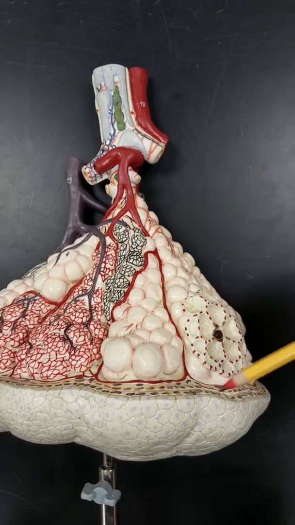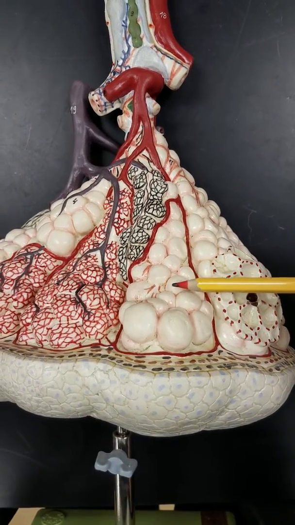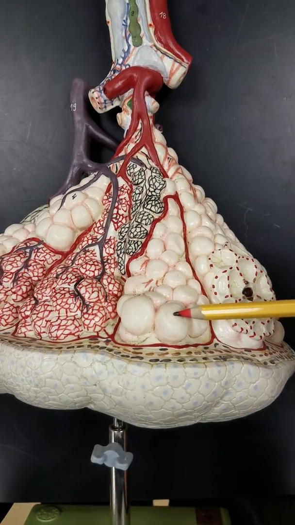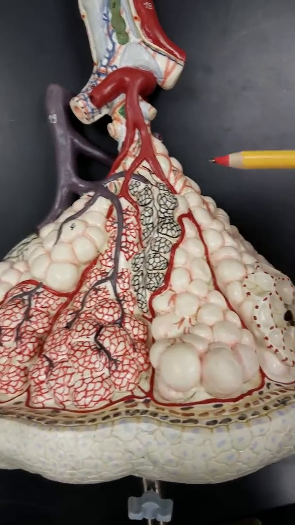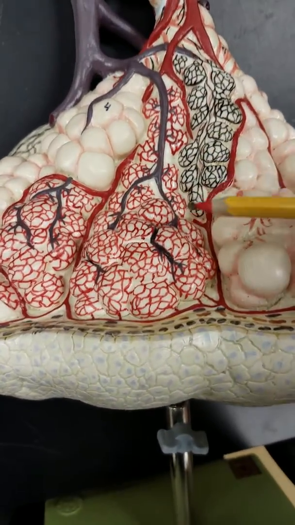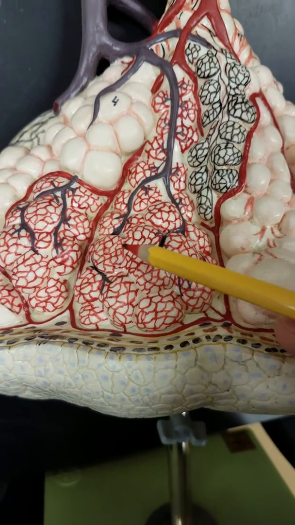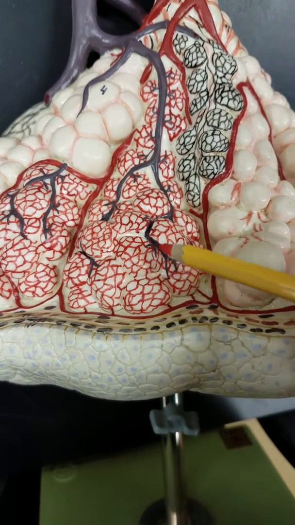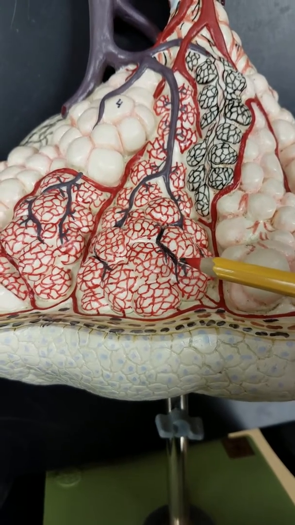Okay, so the alveoli, the grape-like structures in the lungs, they're grape-like structures to help increase surface area for gas exchange. So here's one alveolus, okay, or a sac of alveoli. Now, the alveoli are going to be surrounded by capillaries, and so these little red lines are the capillaries, the pulmonary capillaries surrounding the alveoli, and this is what assists with gas exchange.